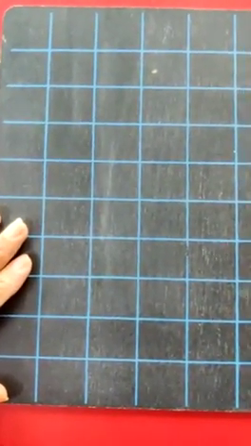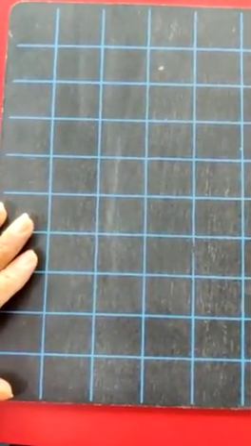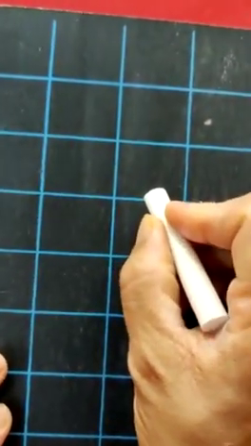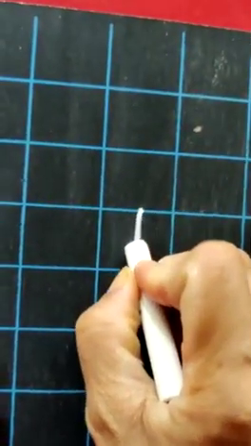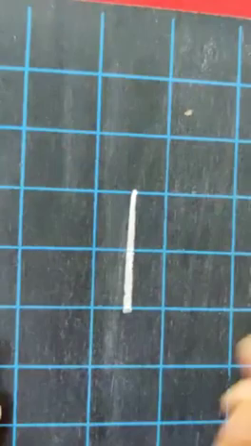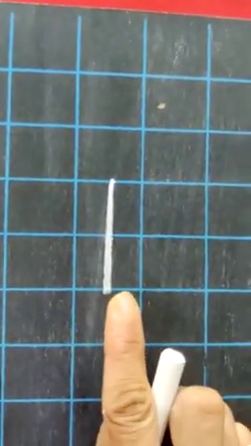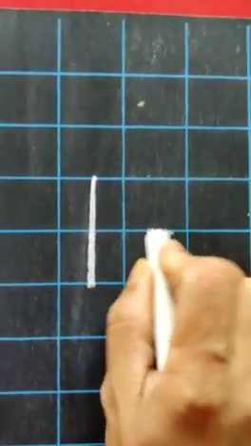Children, let us learn to write numbers 1 to 3. So now let us write 1, standing up to down. Number 1. So what is 1, children?